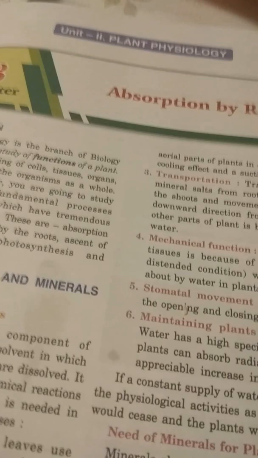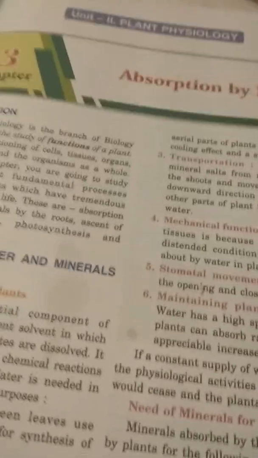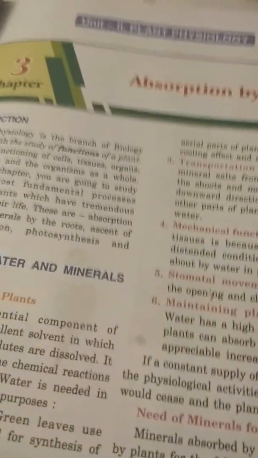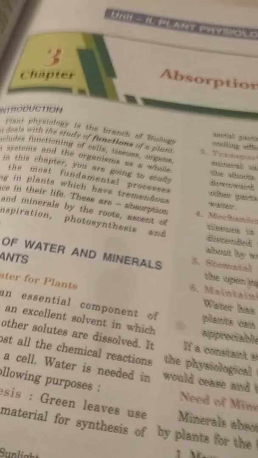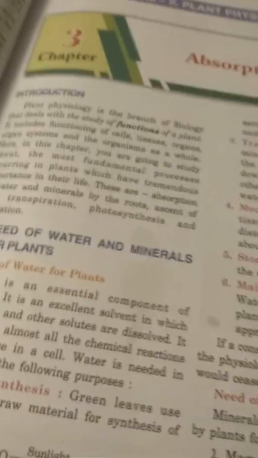Then the leaves prepare food in the form of glucose. That also is transported to different parts of the plant body, and that too in solution form. The food which is prepared gets dissolved in the water, and then it travels through the phloem cells to reach the storage organs, to reach the different parts of the plant body.